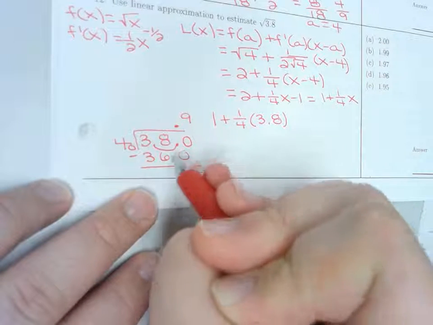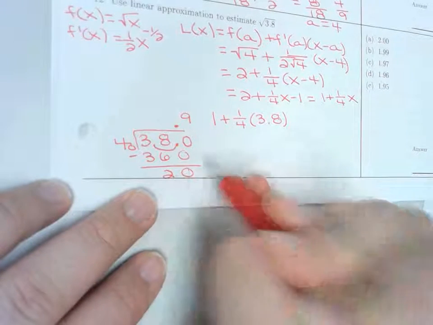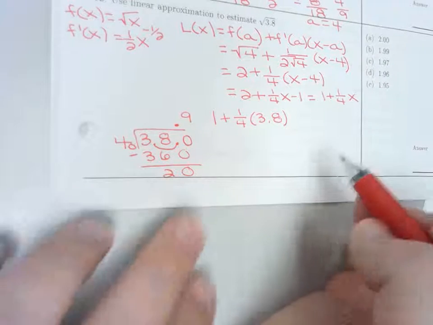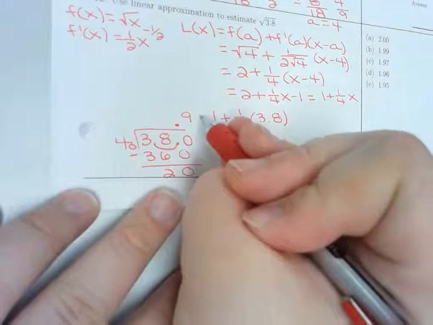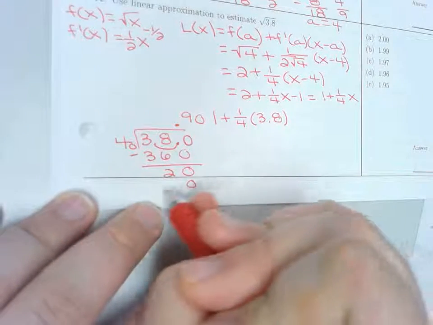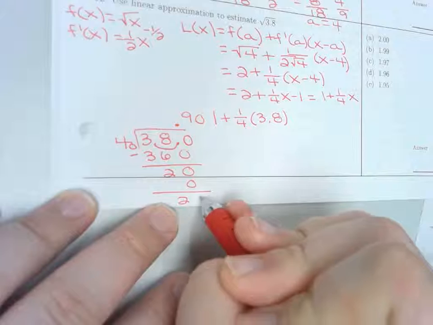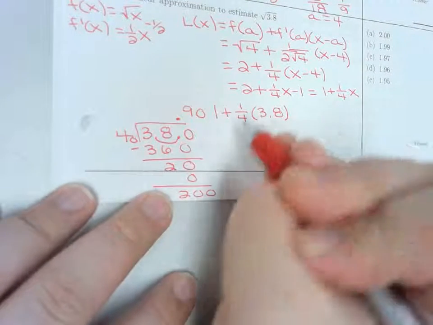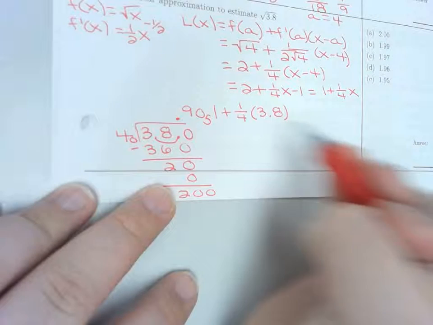Subtract, that will give you 20. 40 goes into 20 how many times? 0. 0 times 40 is 0. That's 20. Bring down the 0. 40 goes into 200, 5 times.